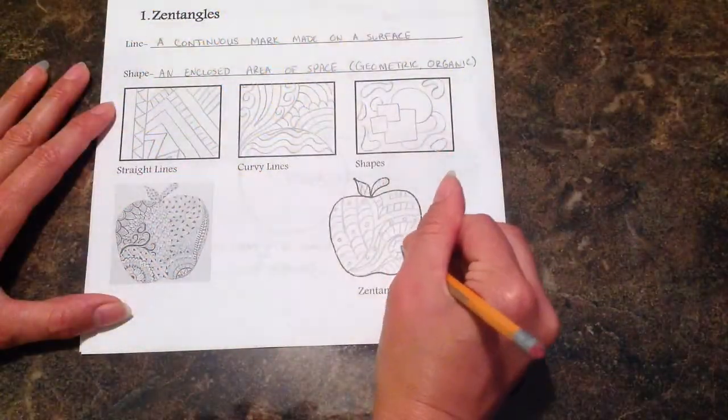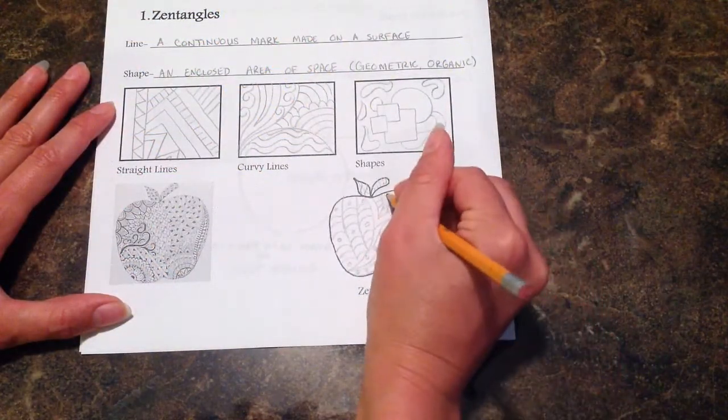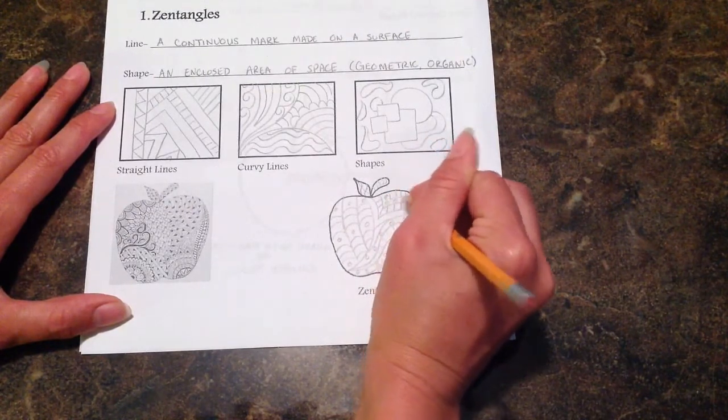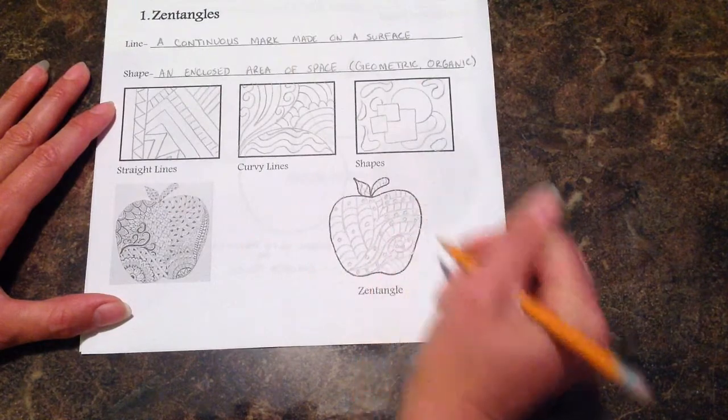If you ever get to the point where you're really stumped and you're not sure what to do next, don't be afraid to look at your neighbors. See what they're doing. See if you can somehow incorporate part of their design into yours, and you'll still get a very original zentangle.